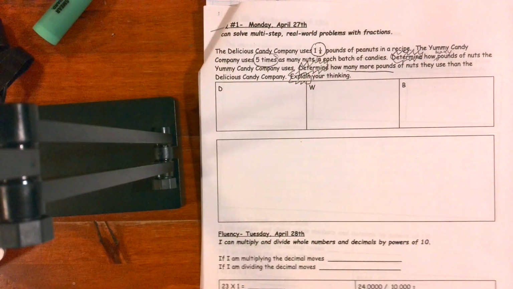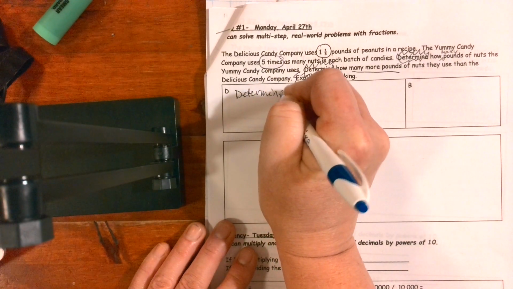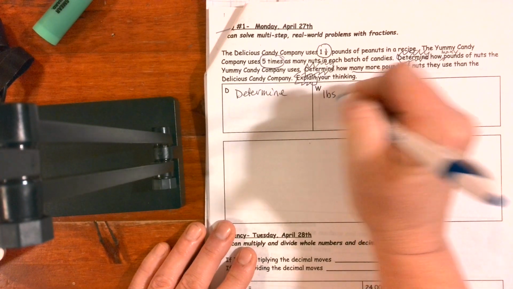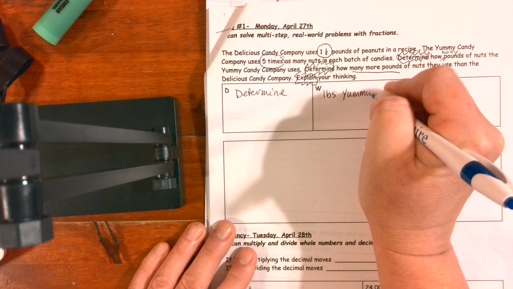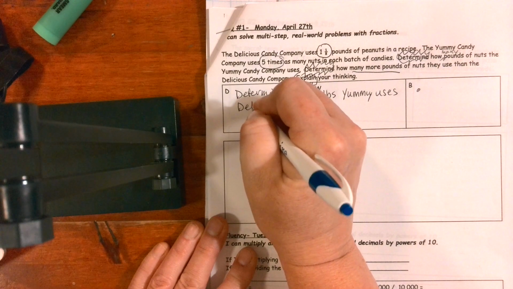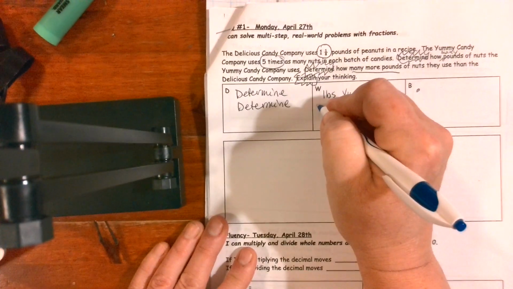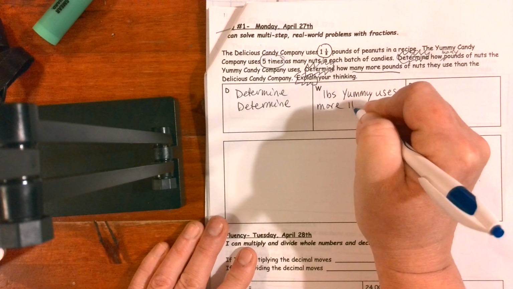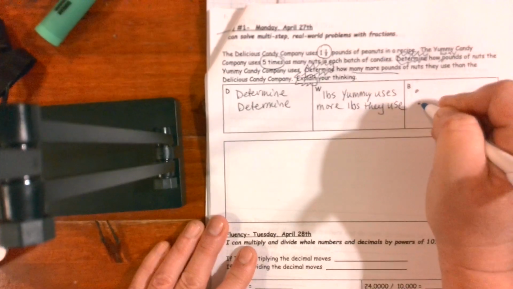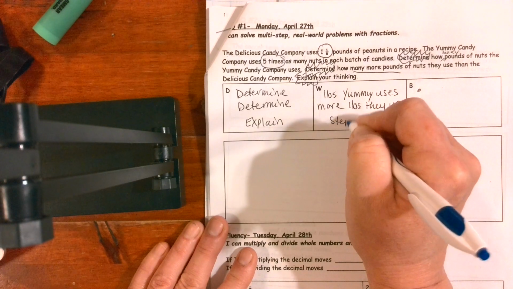So we have 3 verbs. We're going to go ahead and mark our verbs. Determine. What are we determining? The pounds the Yummy Candy Company uses, and we need an answer. Determine how many more pounds, we need an answer, and we're going to explain our steps.